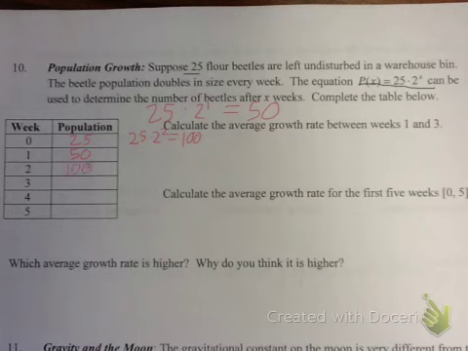And you may see, and also in the situation it tells us the population doubles every single week. And we said this equation actually does that. It goes 25 to 50 to 100. So the next one's going to be 200, then 400, then 800. So there we go, we have the table figured out.